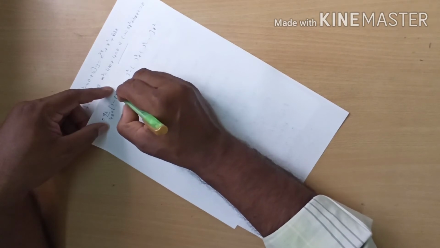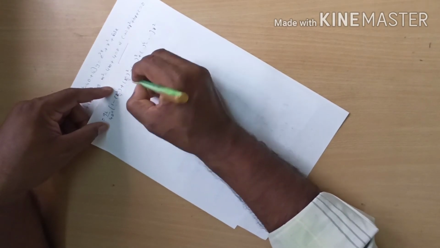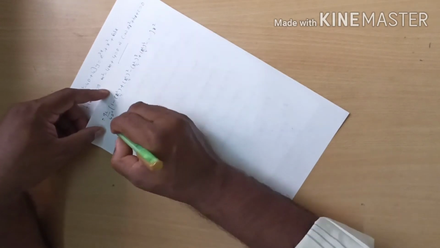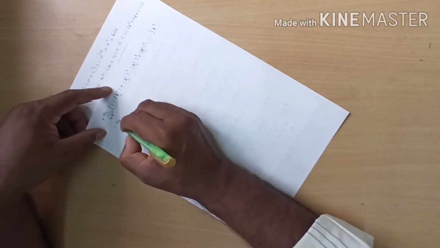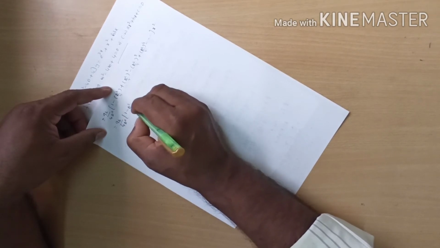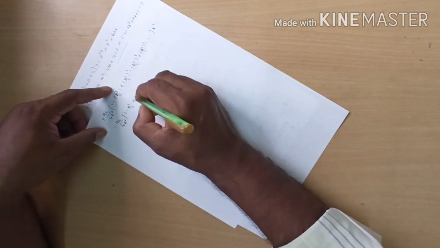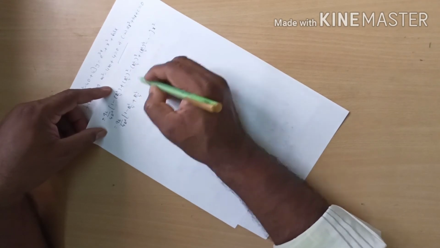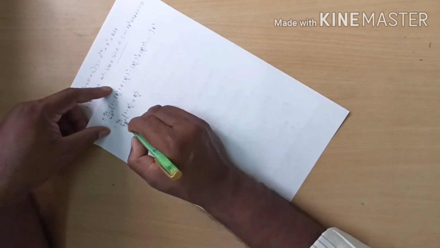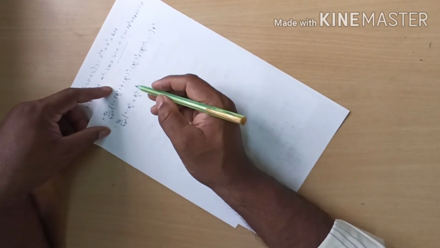You can write 96 by 4D square into 1 minus D square by 4 plus (D square by 4) whole square, which is D power 4 by 16. Here you can see x square is there, therefore D square by D square is 1, D power 4 by D square is D square.